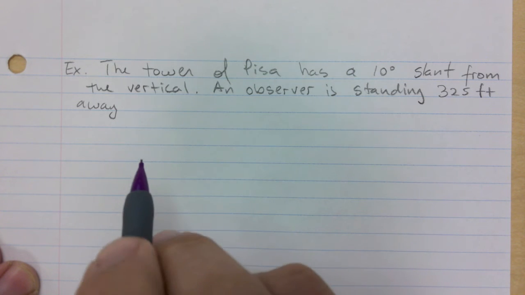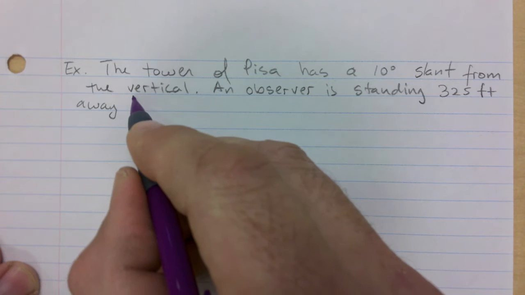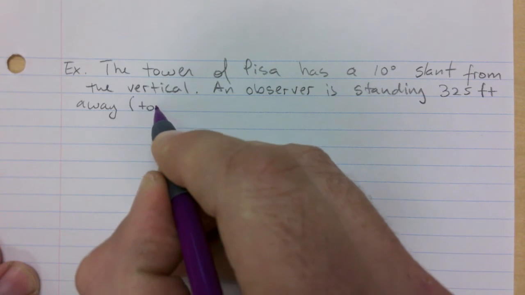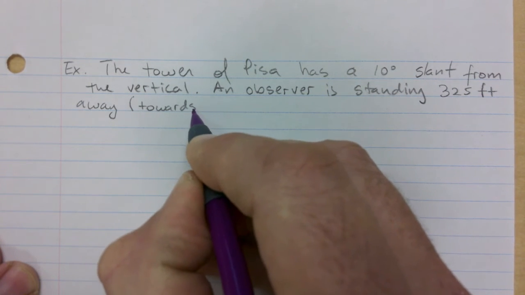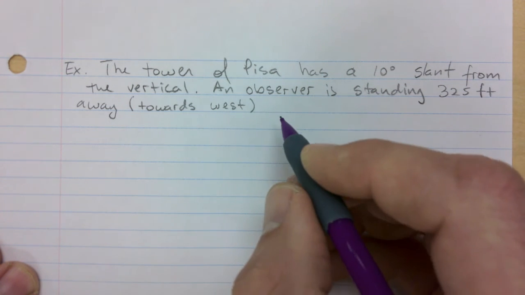An observer is standing 325 feet away, and I'll be very specific here, towards west. So you're not confused, right?